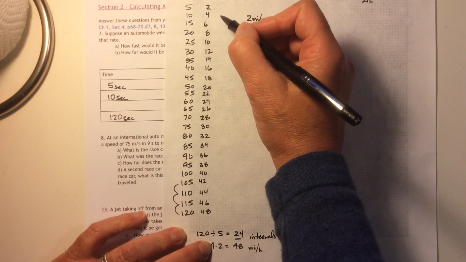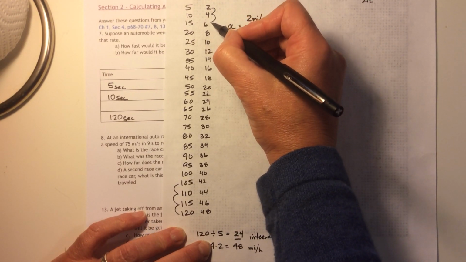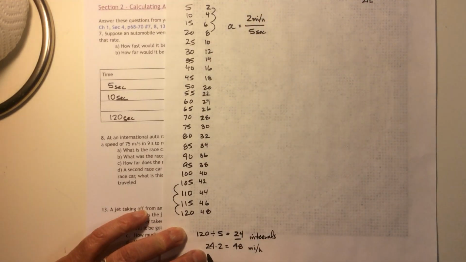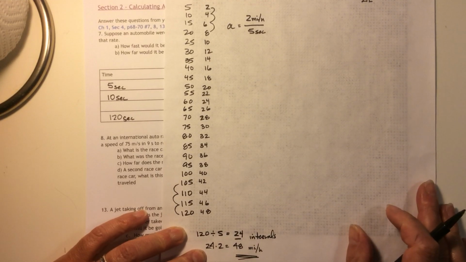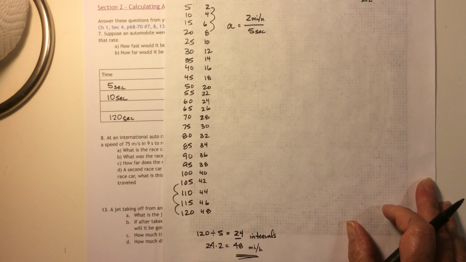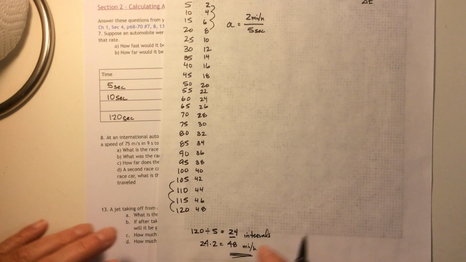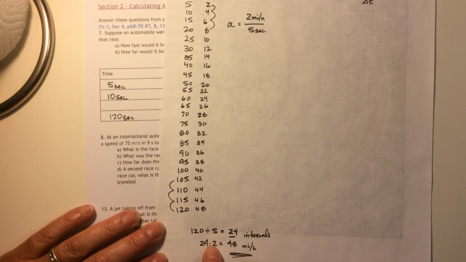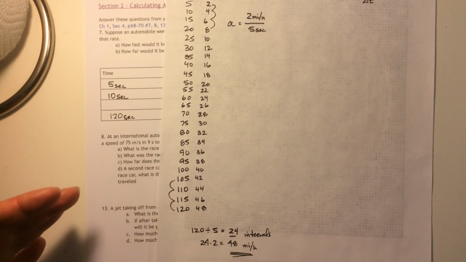Likewise, this number is going up by 2 every time. And that's how many intervals? 24 intervals. So if I take 24 times 2, I end up with that same number. It turns out this isn't magic. I mean, it kind of feels like magic. I take 120, I divide by 5, multiply by 2, that's what I get.